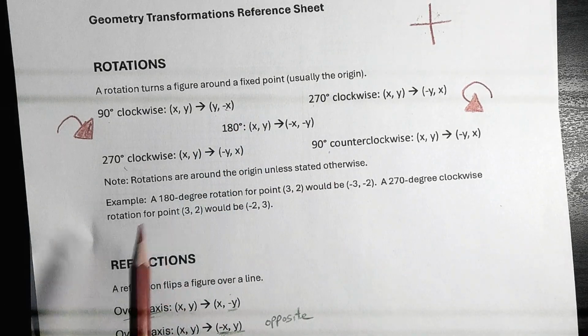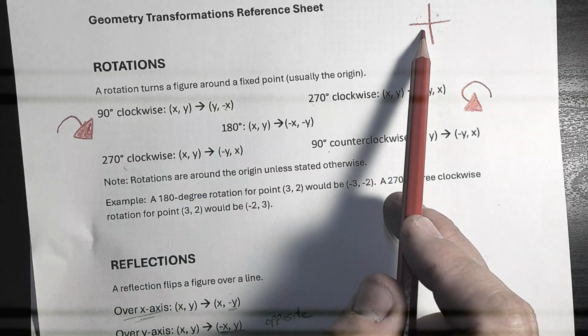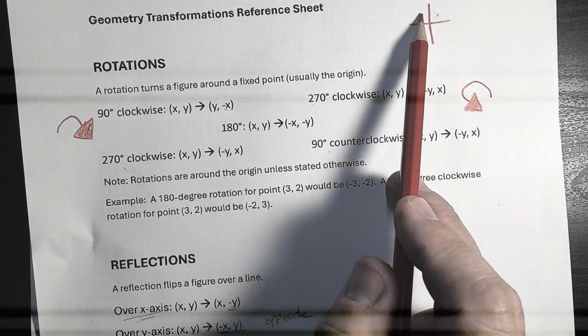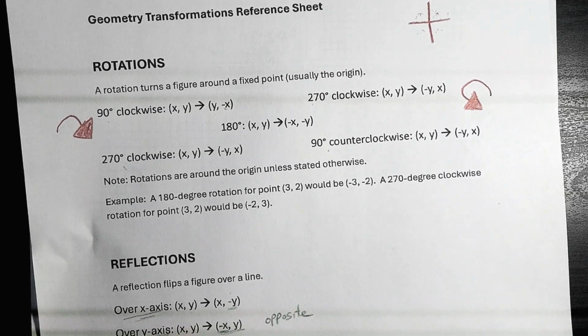I'll show an example for each down here. When it's 180, 180 halfway across is the same as halfway across, so it's always this way. So x comma y becomes negative x comma negative y. So x and y stay in the same spot, but they both take the opposite sign.